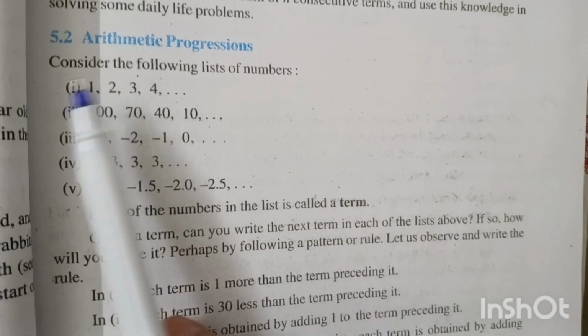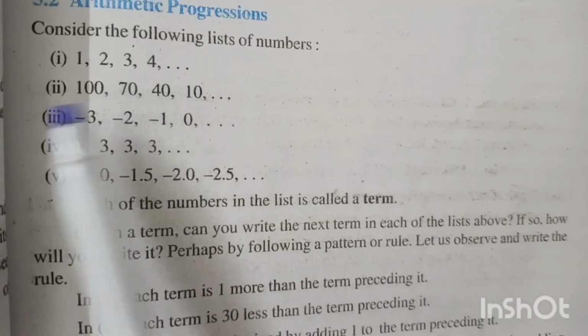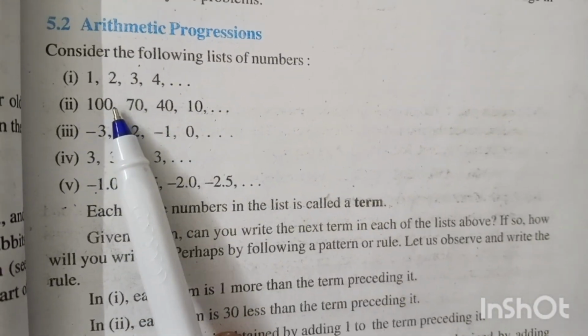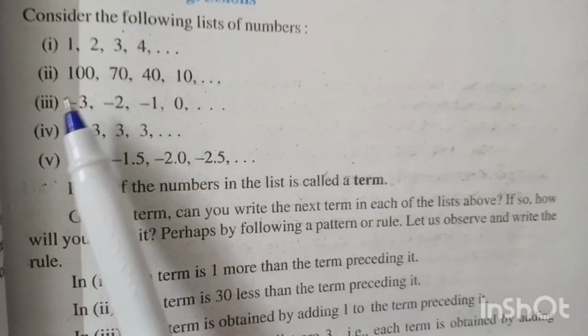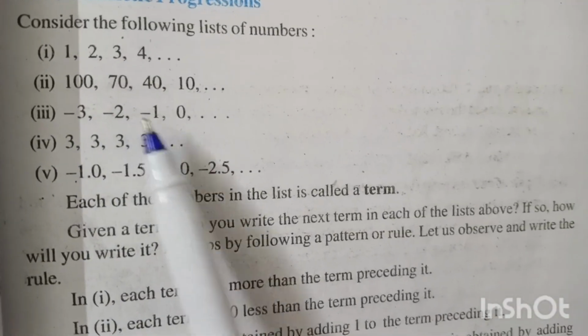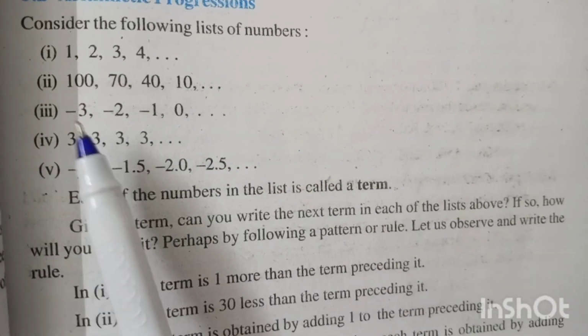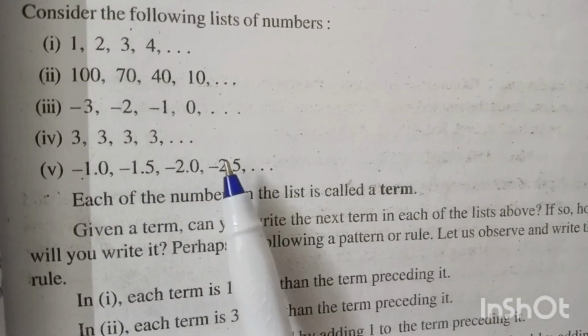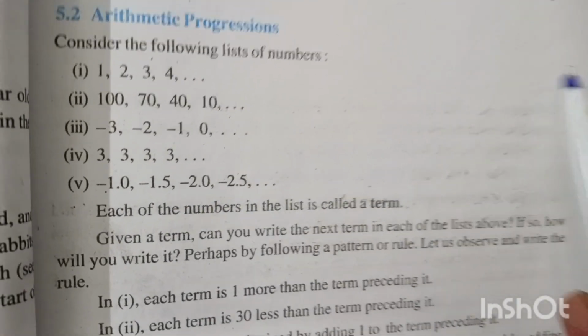Arithmetic progressions. Consider the following lists of numbers. First list is 1, 2, 3, 4. Second list: 100, 70, 40, 10. Third list: minus 3, minus 2, minus 1, 0, etc. Fourth list: 3, 3, 3. Fifth list: minus 1, minus 1.5, minus 2, minus 2.5.